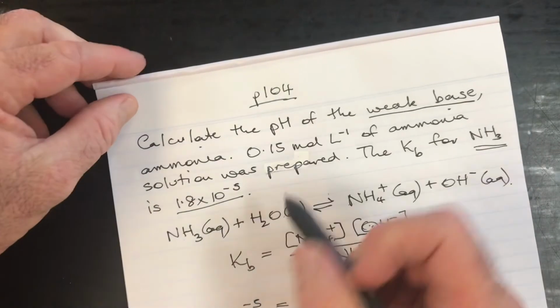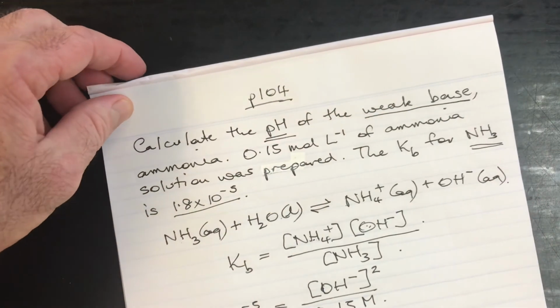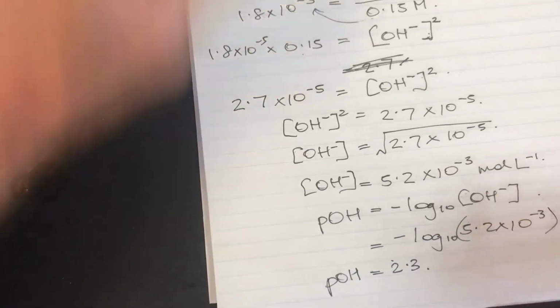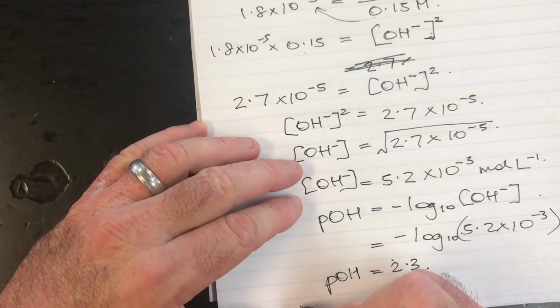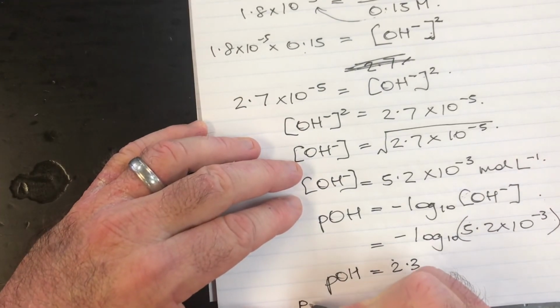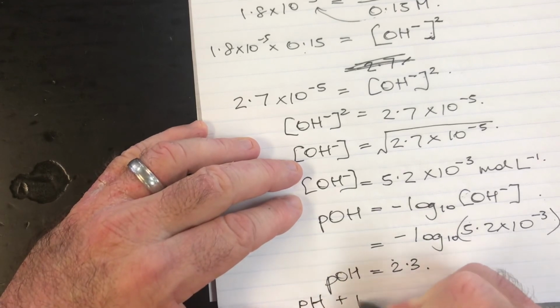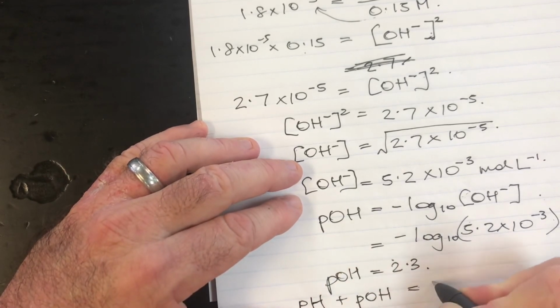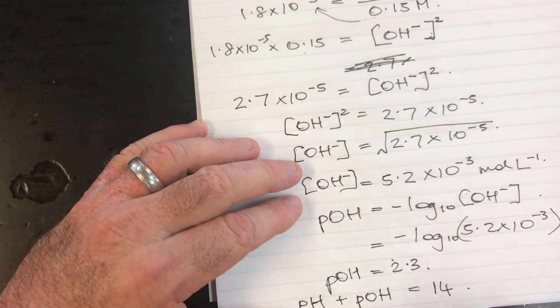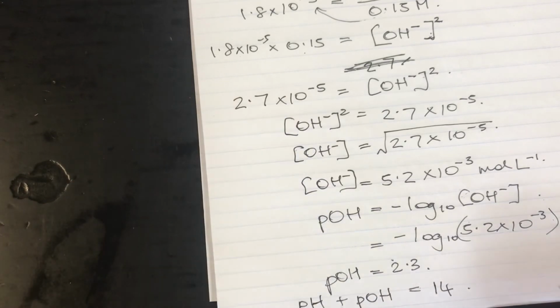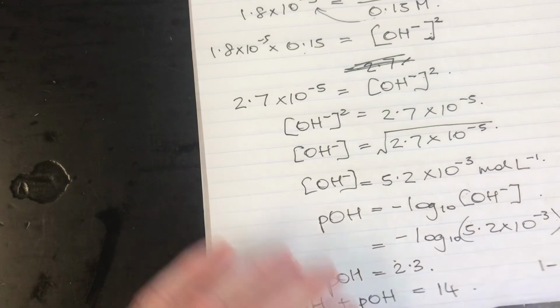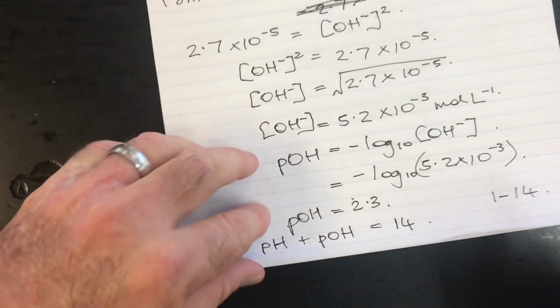The original question asked for the pH. We're almost there. To find the pH, remember the pH plus the pOH is equal to 14. That magic number 14. The pH scale is 1 to 14. We just ran out of page space there, how annoying.